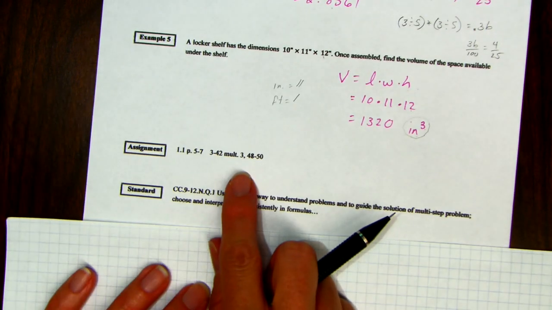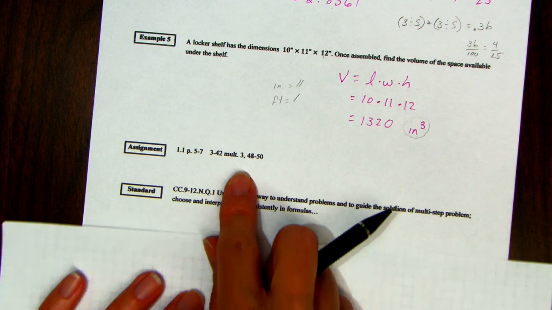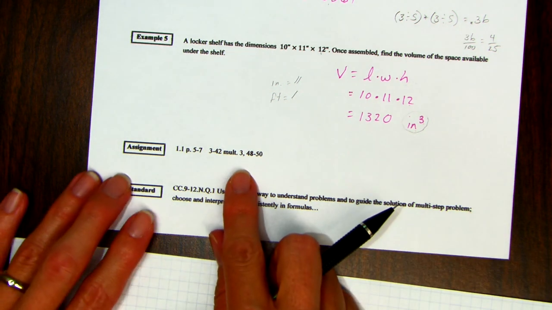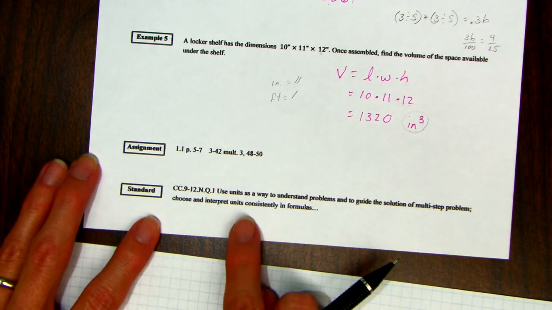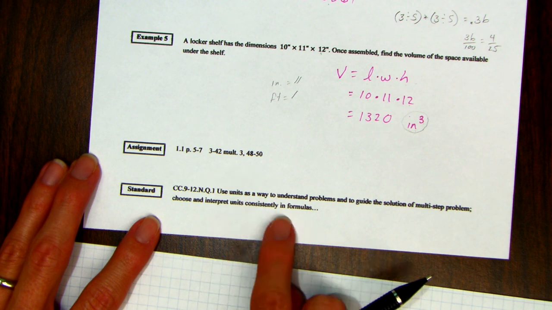Here's the homework assignment. We're going to be working on that tomorrow. In the future, we'll be doing that in class all the time, in the videos at home. Here's your Common Core standard, so if you're interested, trying to find it, there it is.